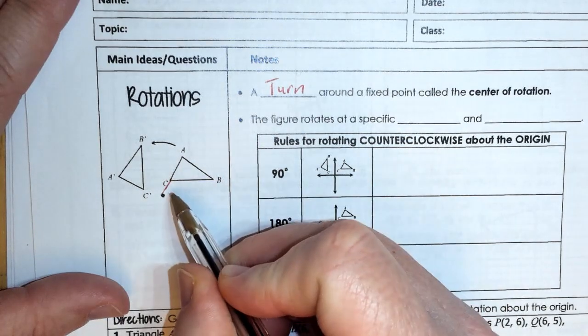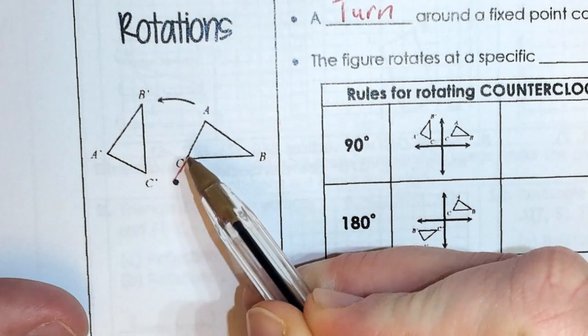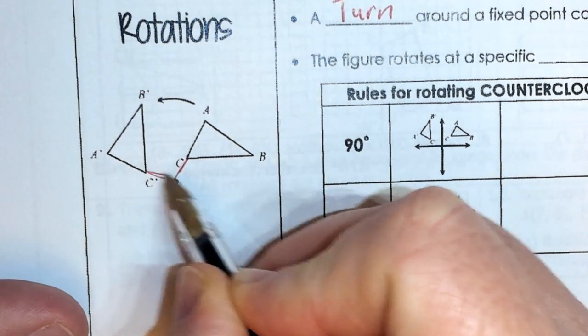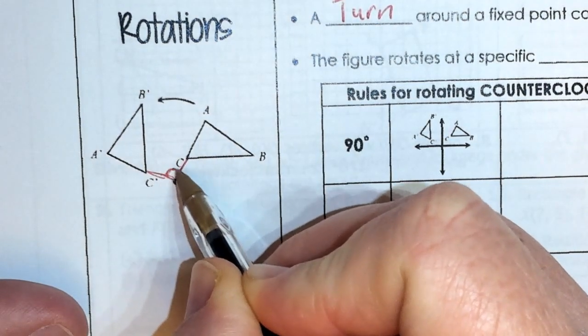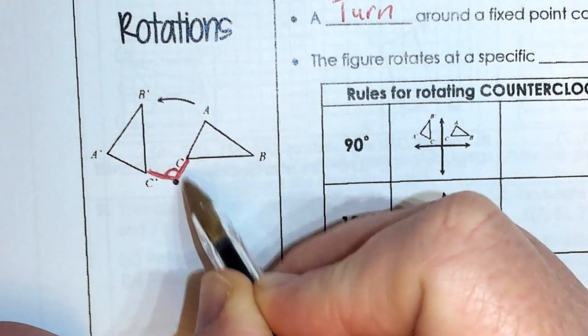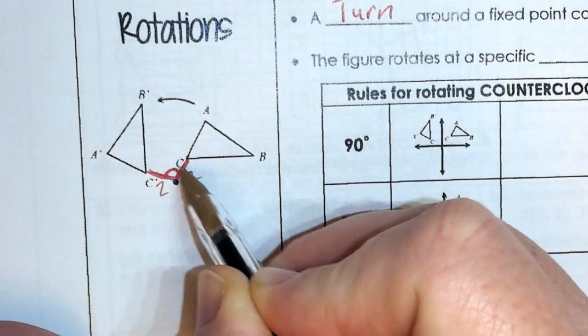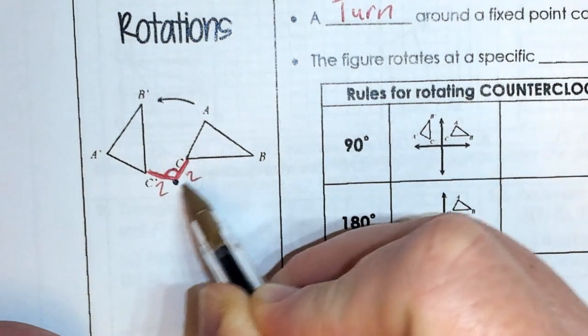And what we're doing is, I'll zoom in here a little bit. So, if this was the original, and this is the new one, this angle right here is what we're talking about, and this distance is the same thing as this distance. So if that's a distance of 2, this will also be a distance of 2, and we're talking about this angle. It's the same thing right here.